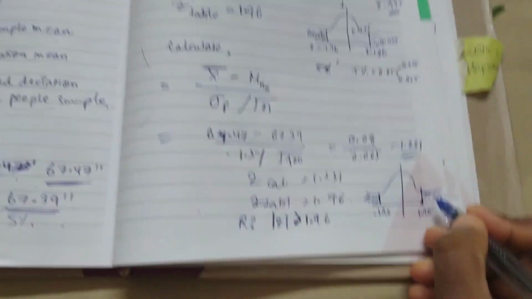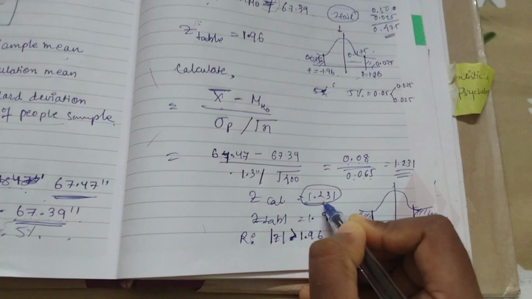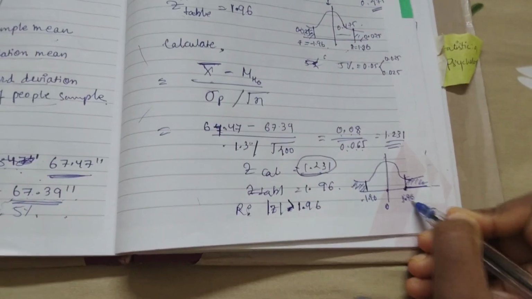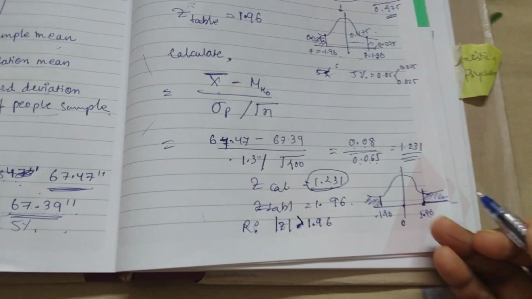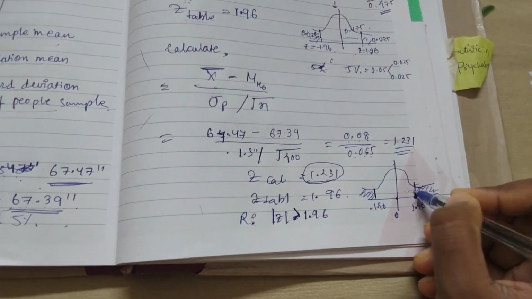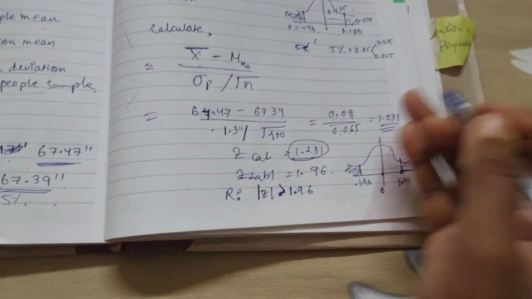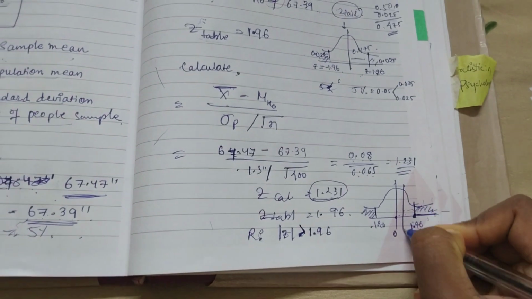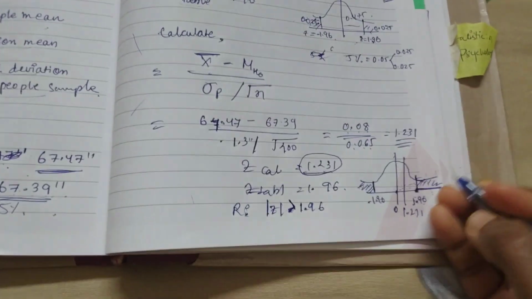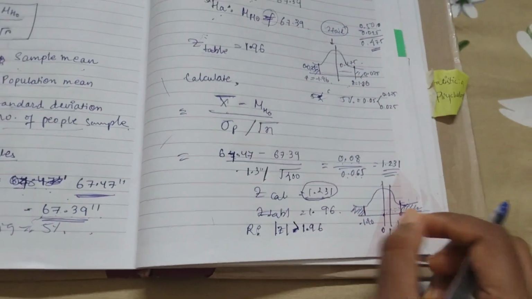What answer are we getting? We are getting 1.231. If here it is 0 and here it is 1.96, where will 1.231 fall? It will obviously fall in this area. It won't be greater, where numbers like 2, 3, 4 can come. But we are getting 1.231, so it comes under the acceptance area, where we are accepting it.